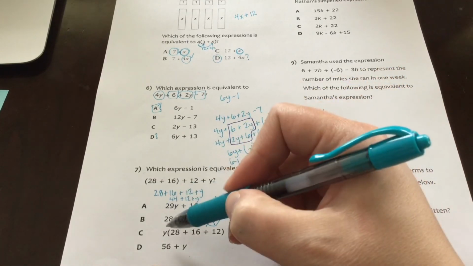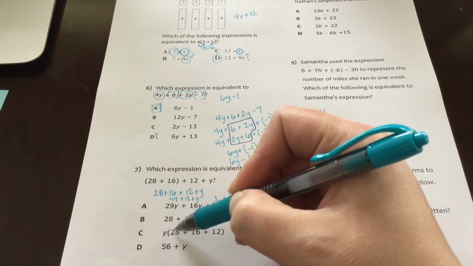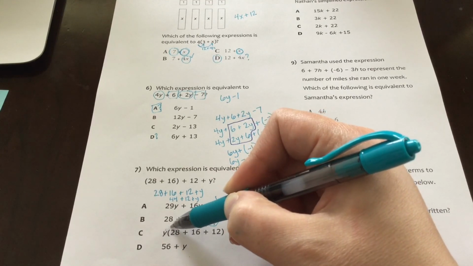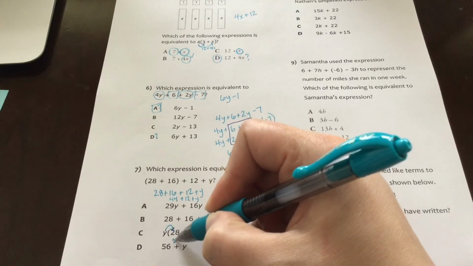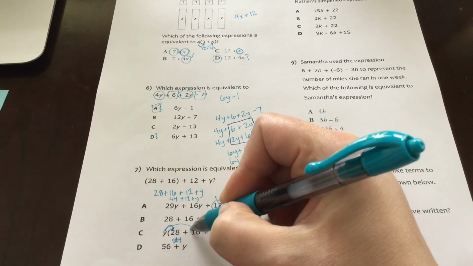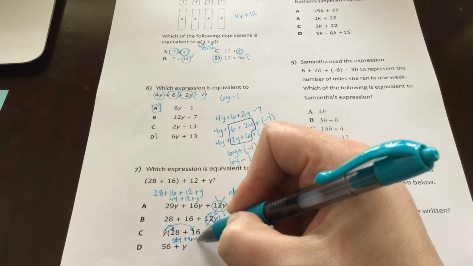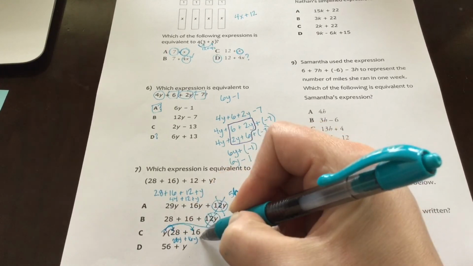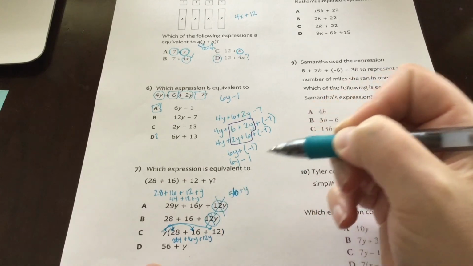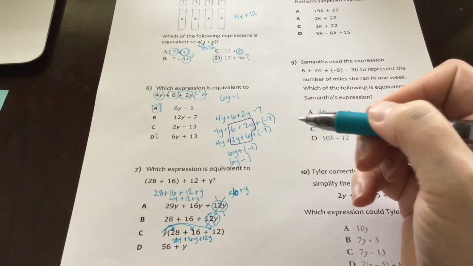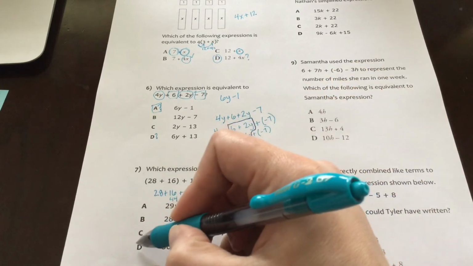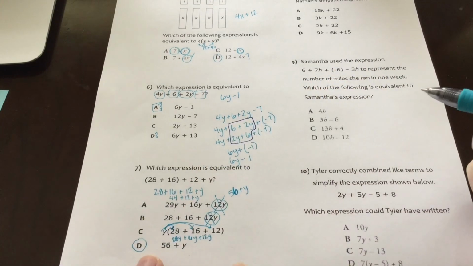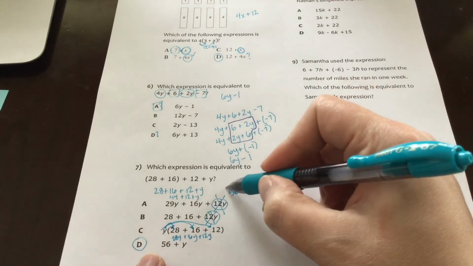For C, I do see the y touching the parentheses, which means y would be distributed or multiplied with 28 to get 28 y's plus 16 y's plus 12 y's, but that is not what was in the original expression. Again, y was added, it wasn't multiplied with, which leads me back to D, which I kind of suspected in the first place when I got 56 plus y.